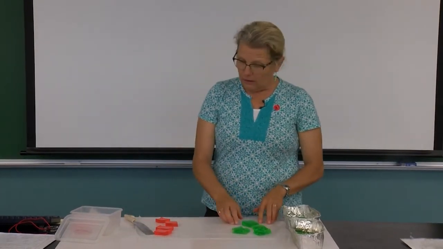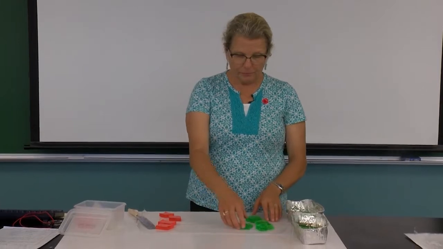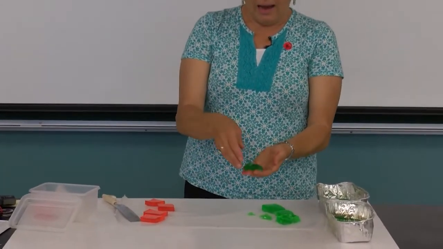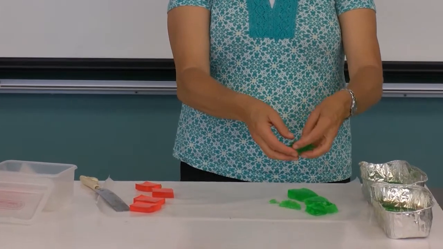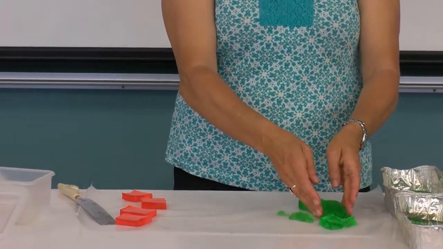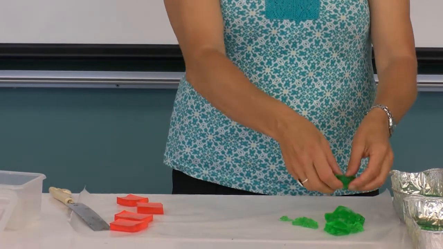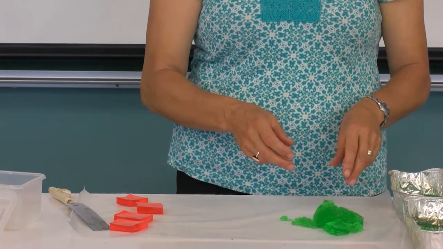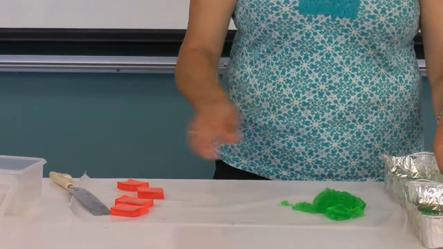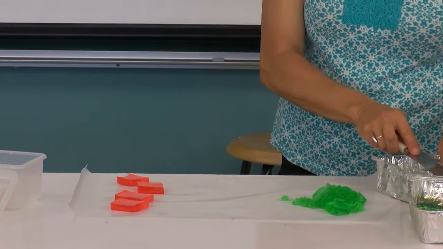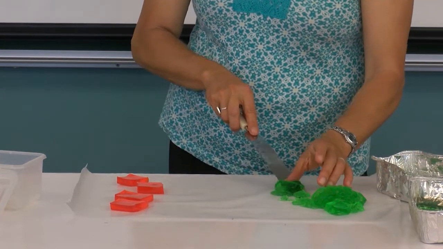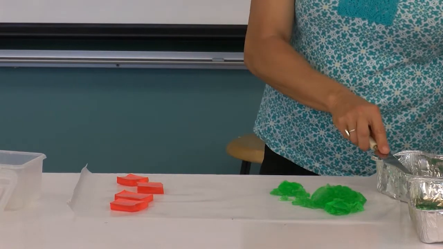So let's start with the green. I'm going to pick up the green air mass. You can see that that's kind of falling apart. I'm going to try and stack some green Jell-O on top of other green Jell-O. And it kind of is unstable. It kind of falls apart.